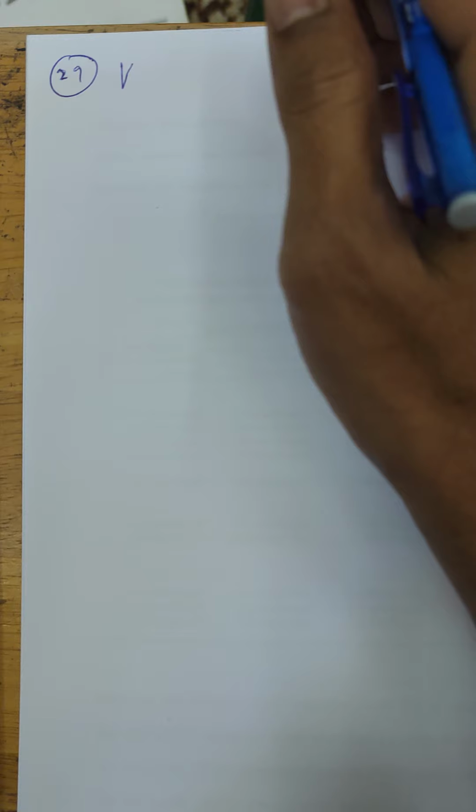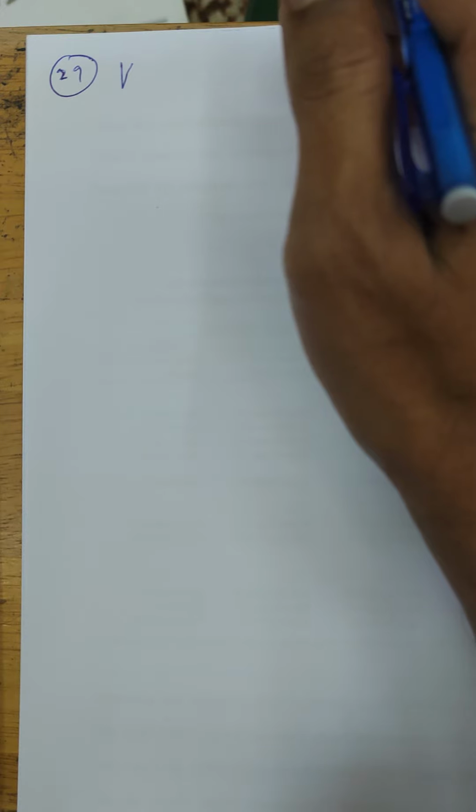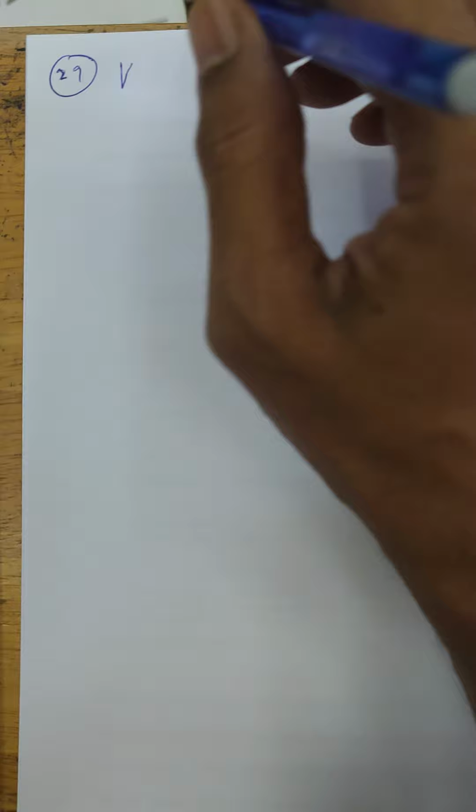So we might finish early. Maybe this is week 9, or maybe week 10. Yeah, week 10. So maybe we finish much earlier than expected.